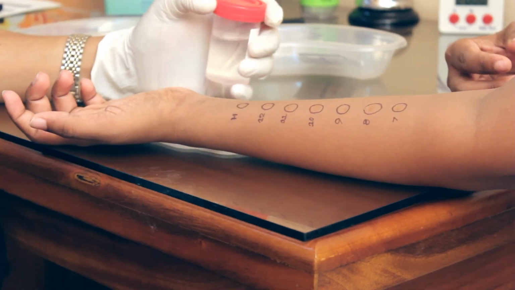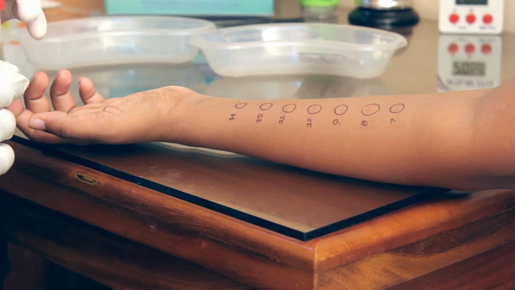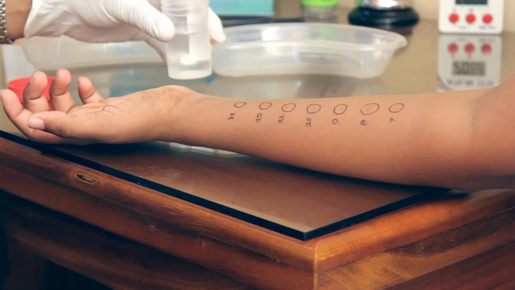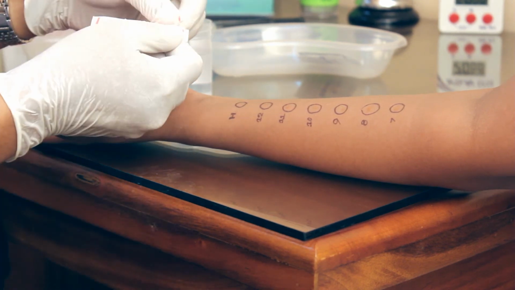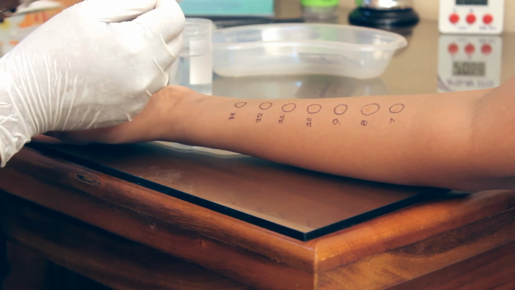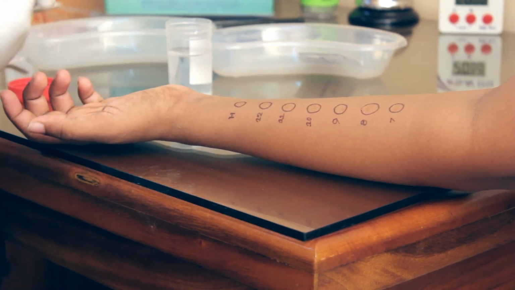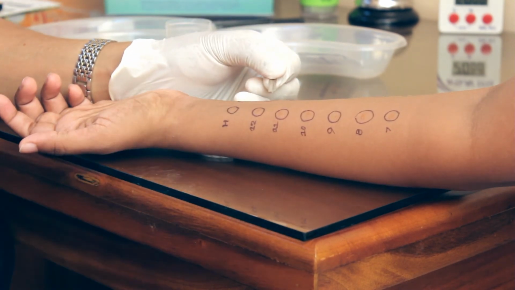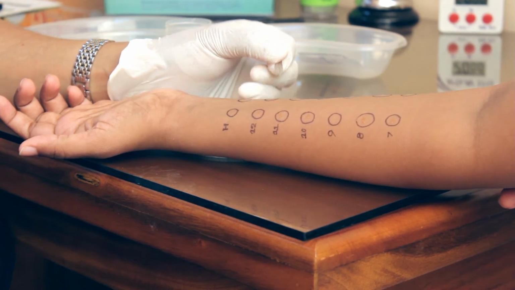This is the bottle of saline which we use to wash the lancet during the test, otherwise the allergens will be mixed with each other. So this is the lancet that we use to do the skin prick testing, and when you do it, you have to hold it at an angle of about 45 degrees.